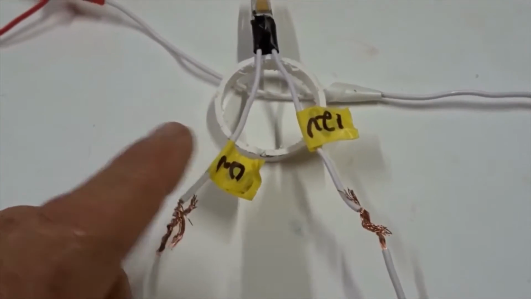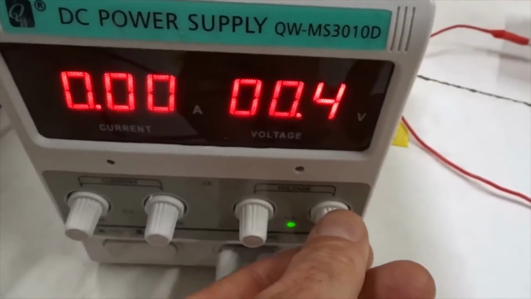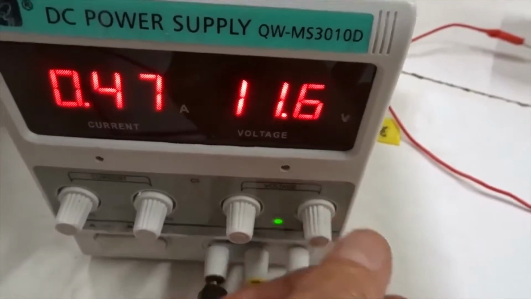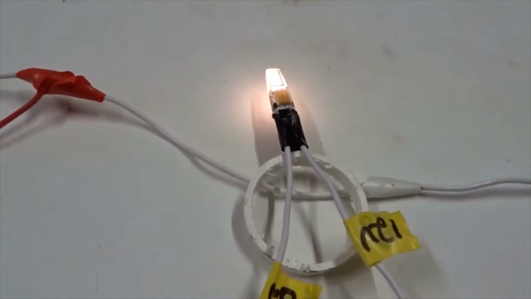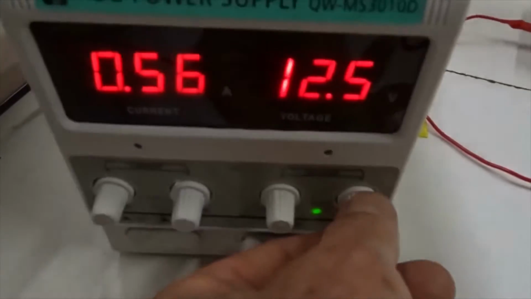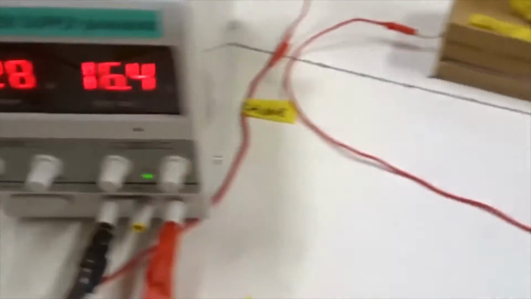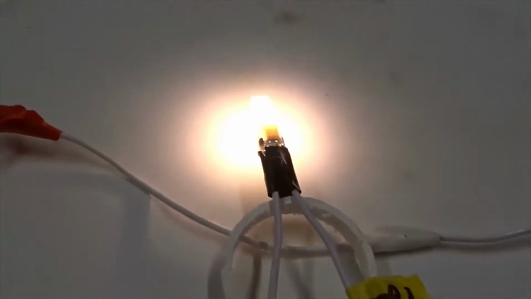It doesn't come on until it reaches 10 volts. So let's turn on the power here and see what happens. It just starts to turn on at about 11 volts, half an amp. As we go a bit higher, 15 volts, it gets very bright.